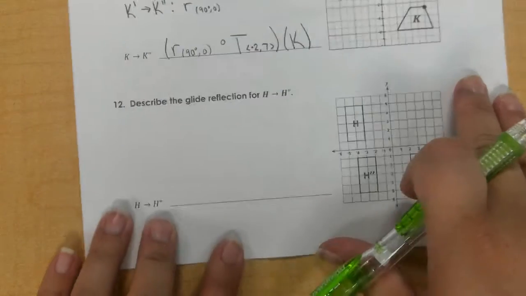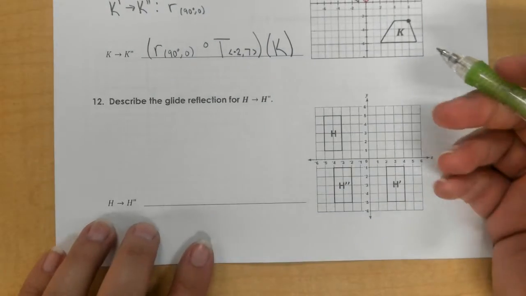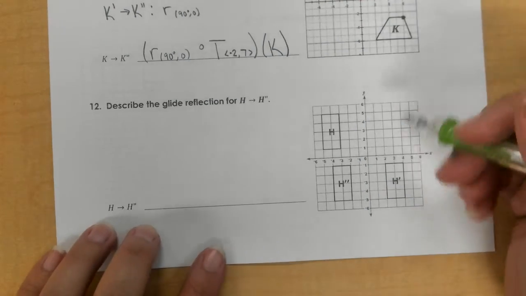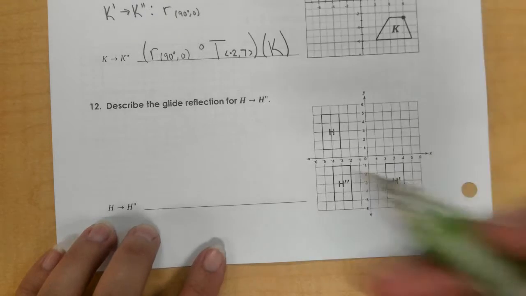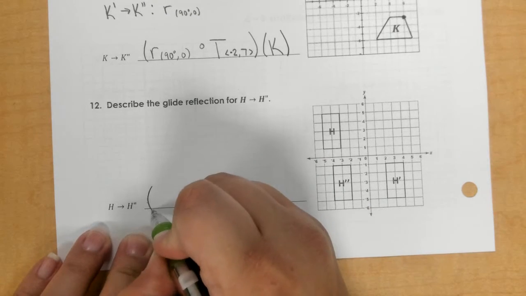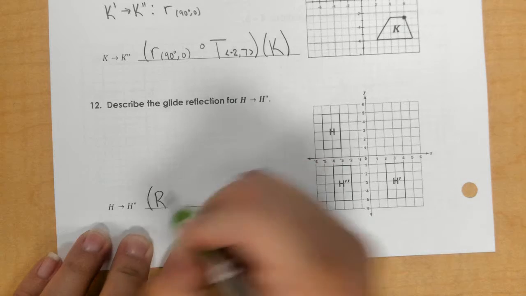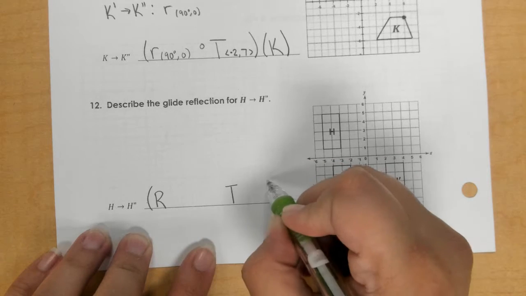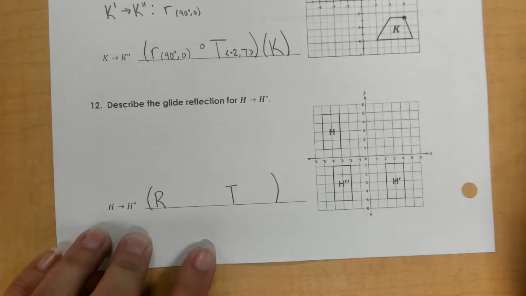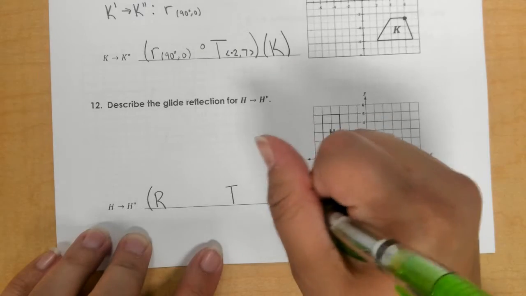Okay, last one, describe the glide reflection. So very similar. We need to do the reflection first, and then the translation second. And then what are we moving? We're moving H.